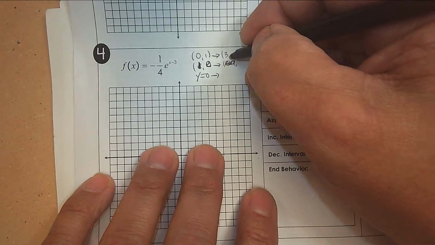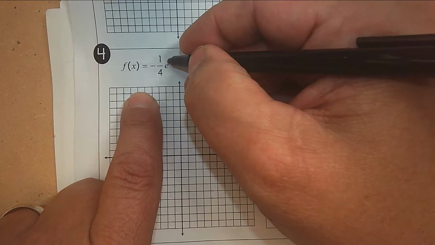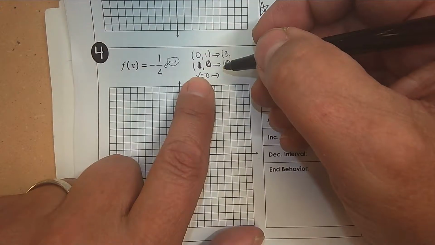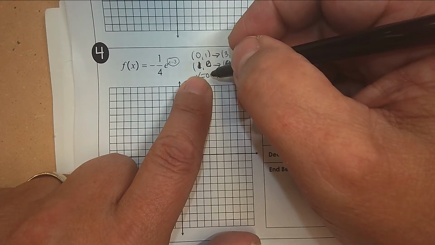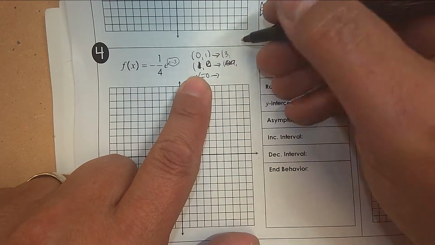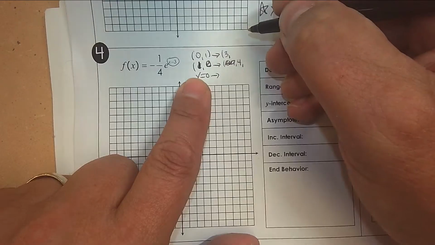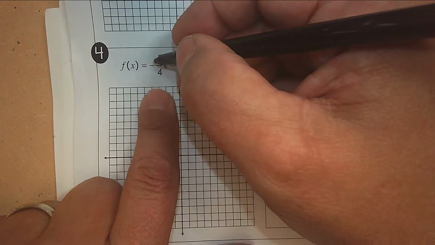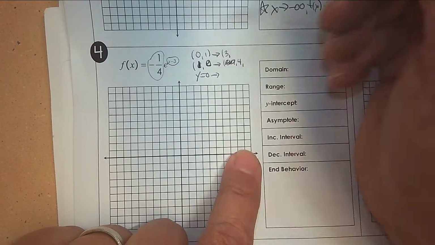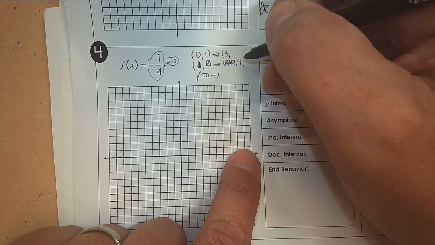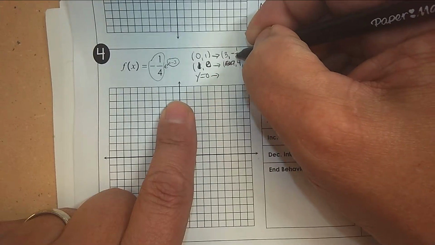So to the x's, I'm going to add 3. So 1 plus 3 is 4. Now to the y's, I'm going to go negative a quarter. So 1 times negative a quarter is negative a quarter.